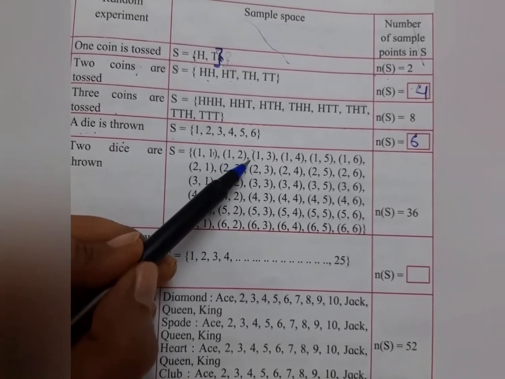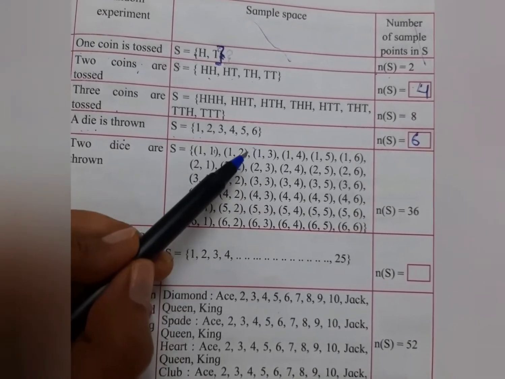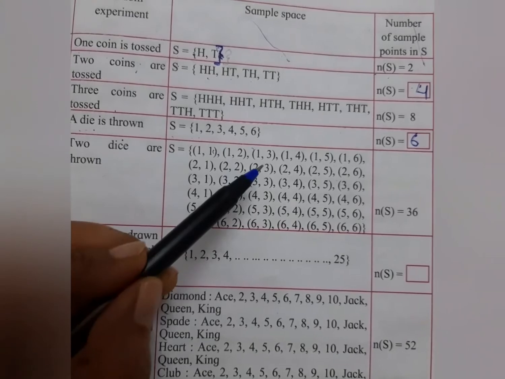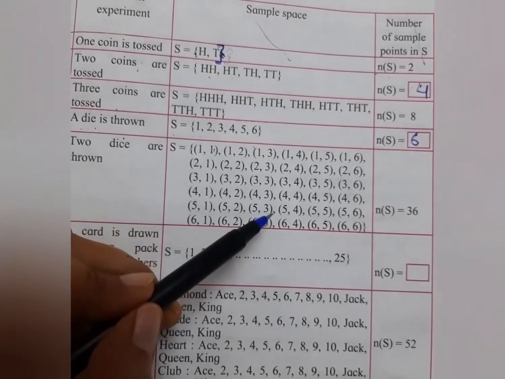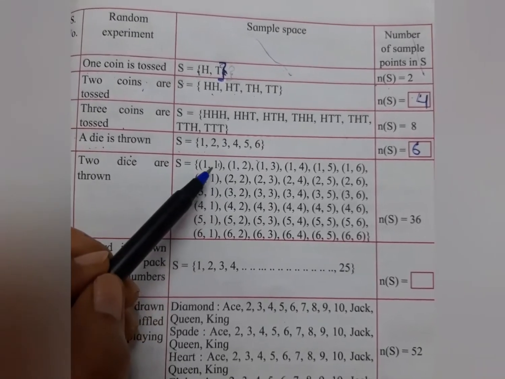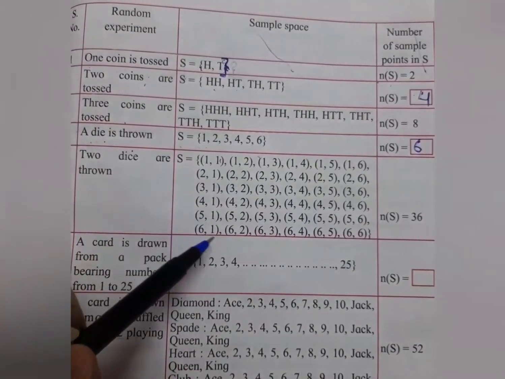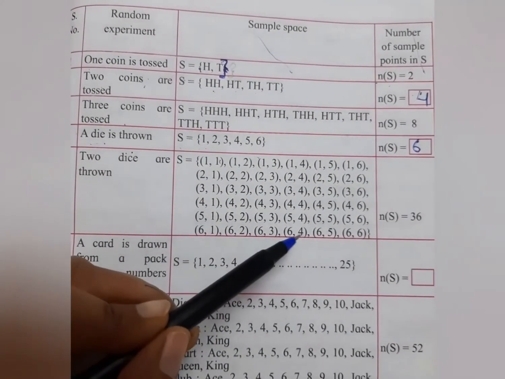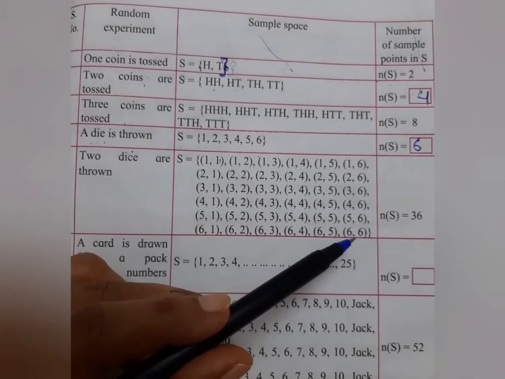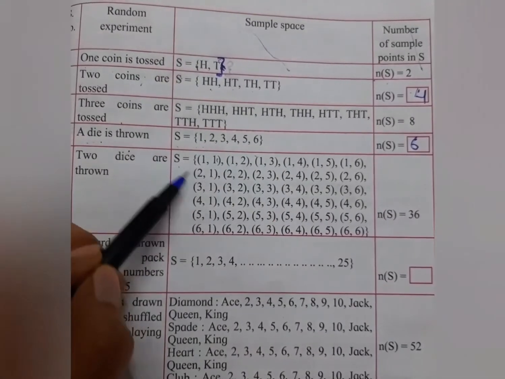So the comma is very important after closing this bracket. If you forget to write this comma, you lose your marks, students. So always remember, you need more practice to understand this. And till here we can write 6,1, 6,2, 6,3, 6,4, 6,5, 6,6, and when we close the curly bracket, students, we are getting the sample space.